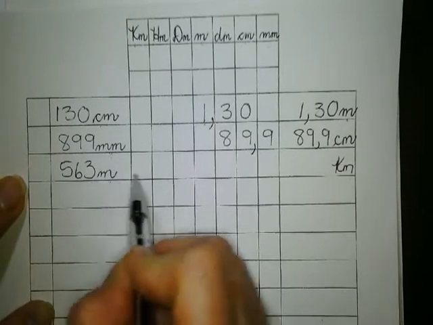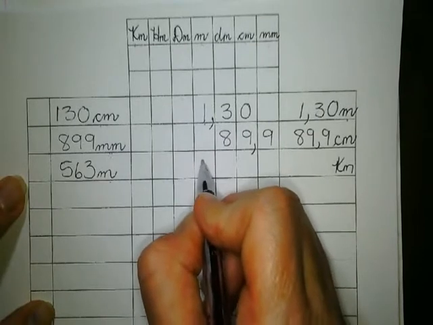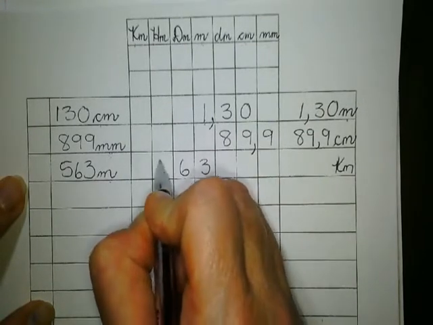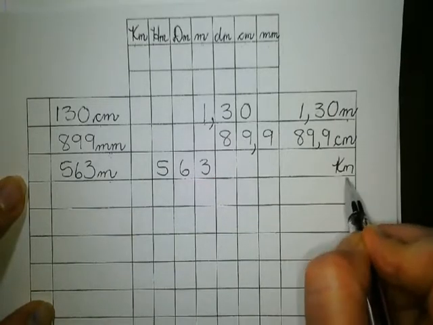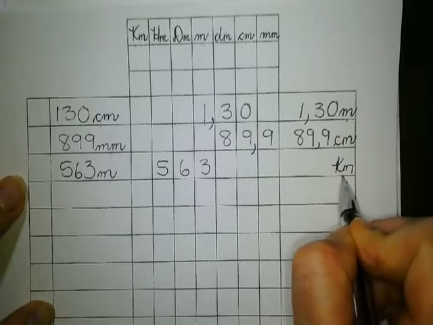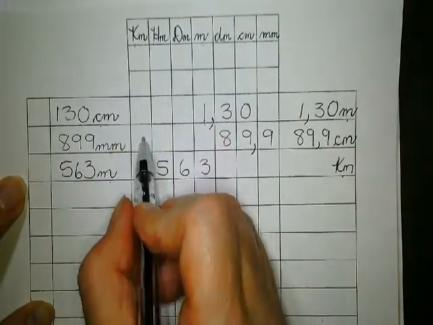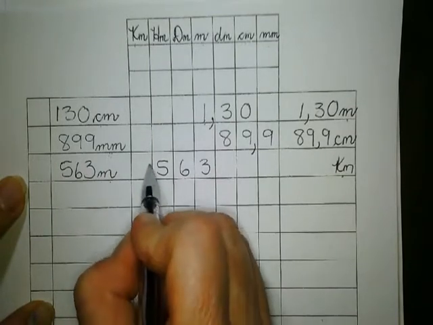We go to the meter column and start writing the number from the back. So it's going to be a 3, a 6, and a 5. Now let's have a look at what they ask us. They asked us kilometers. So looking for the kilometer column, I'm going to go down and I'm going to put my comma. But now I've got a problem because there's no number there.